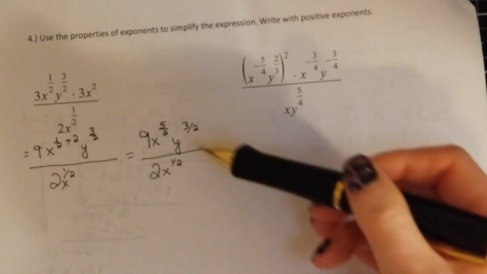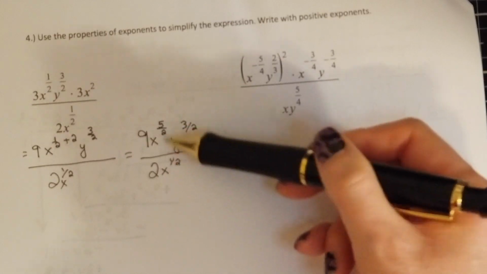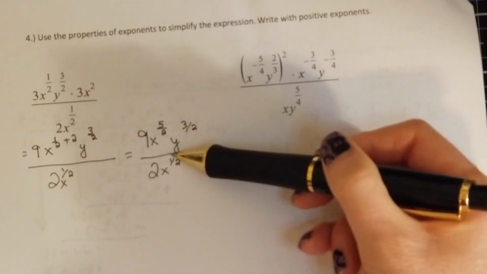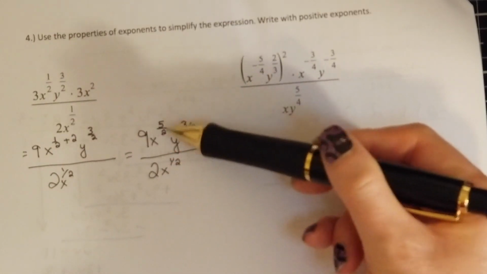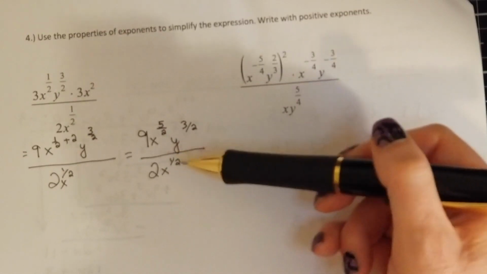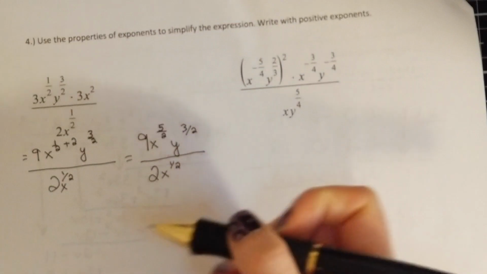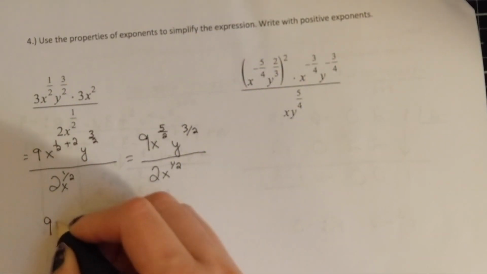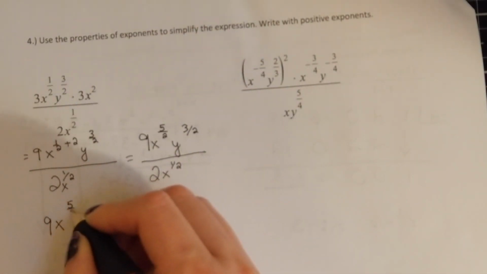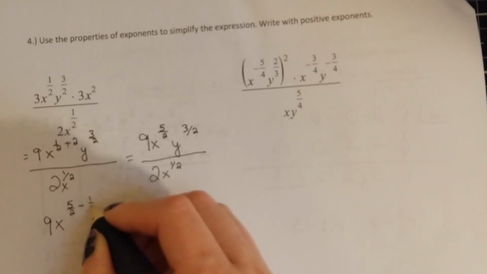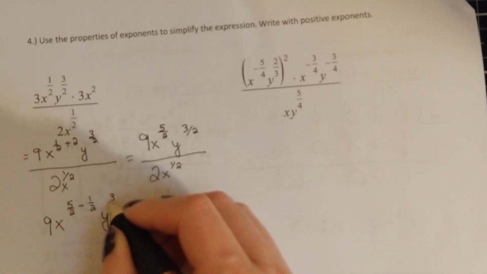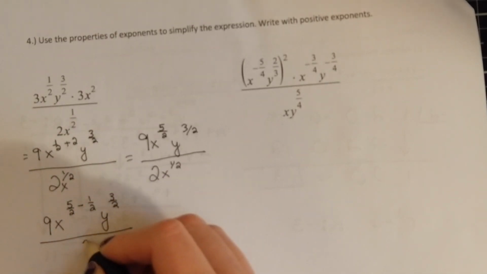Now you want to deal with your x's going up and down. When you have division, you subtract. I remember that because the division sign kind of looks like the subtraction sign without the 2 dots. So that's how I remember that. So this is 9x to the 5/2 power minus 1/2, y to the 3/2 power over 2.